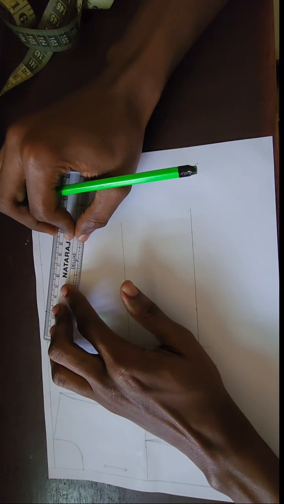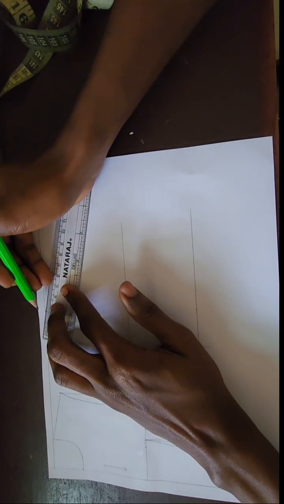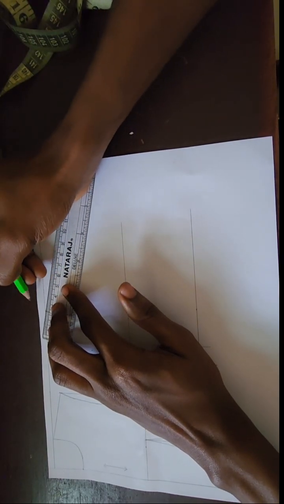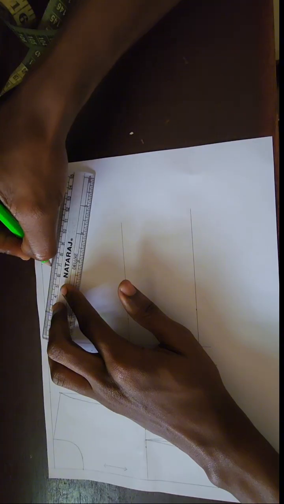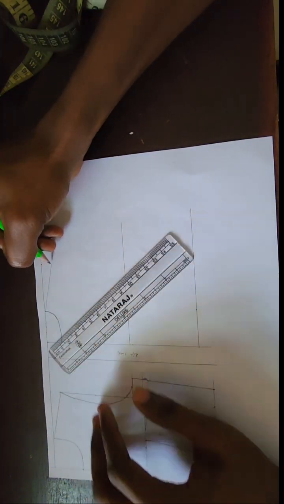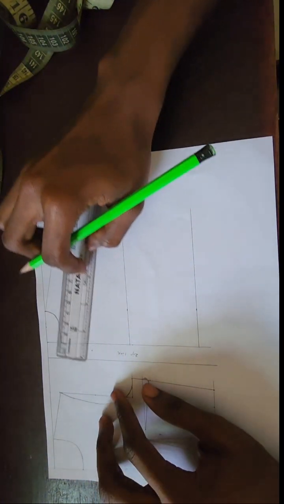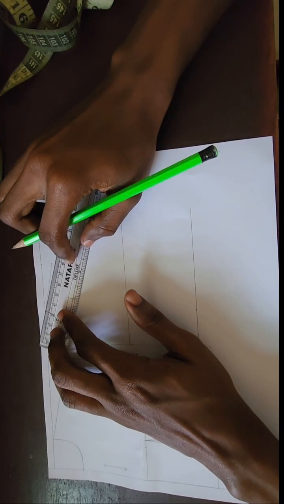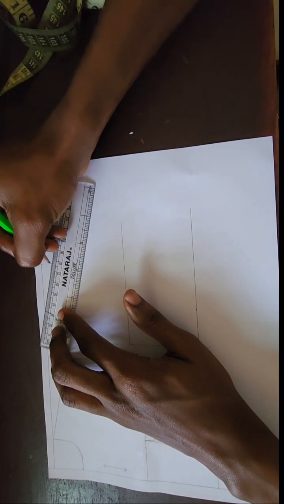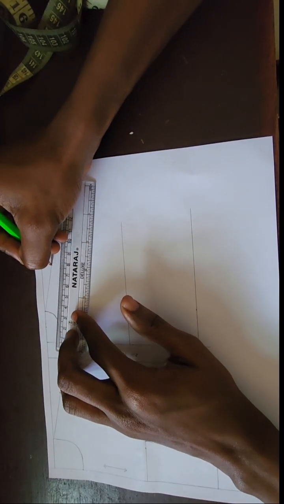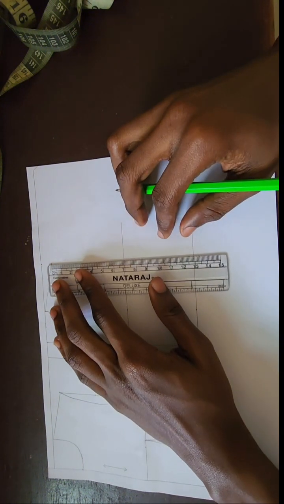And we are going to be connecting it to the neck, just like so. And again, measure your 7.5 inches just to reaffirm your measurements.